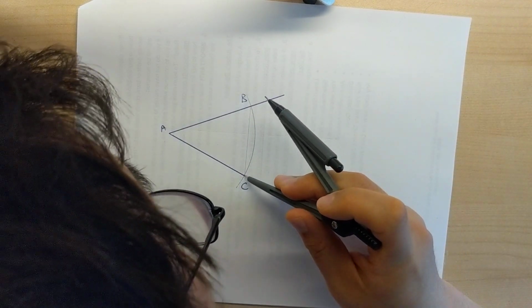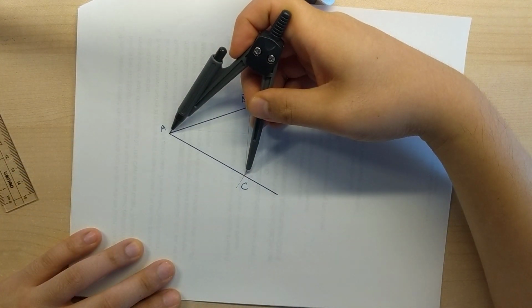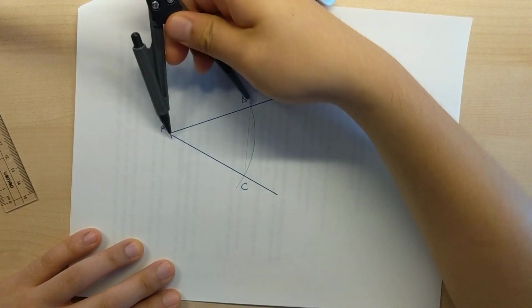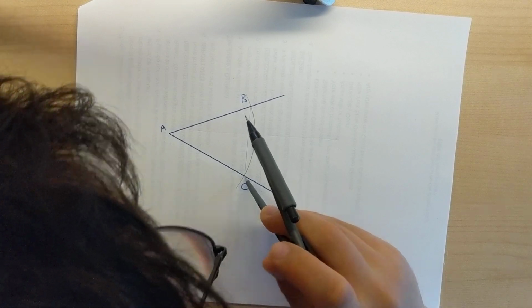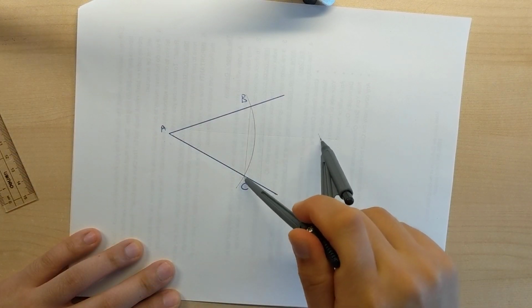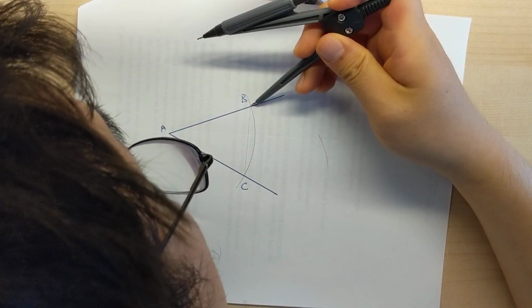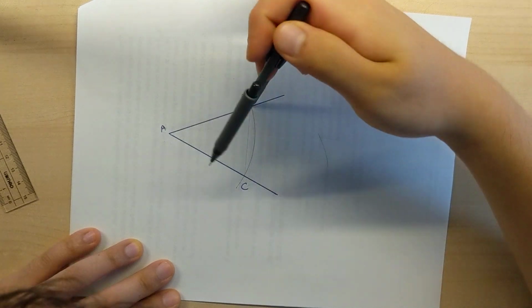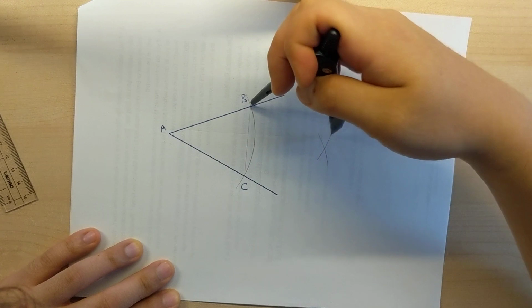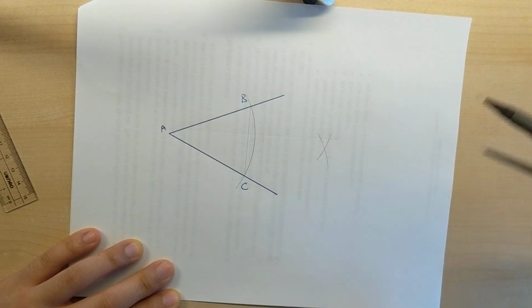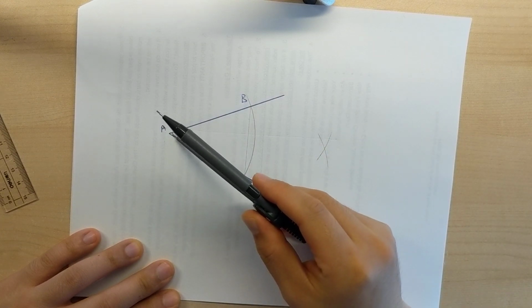So I want to place my pin over here, and again, remember, this distance right here is the same as this distance over here. So I'm going to place my pin here and draw an arc over here. And I'm going to do the same by placing the pin on the other side and drawing an arc over here. And the two arcs must intersect. So this point is going to be on the perpendicular bisector.